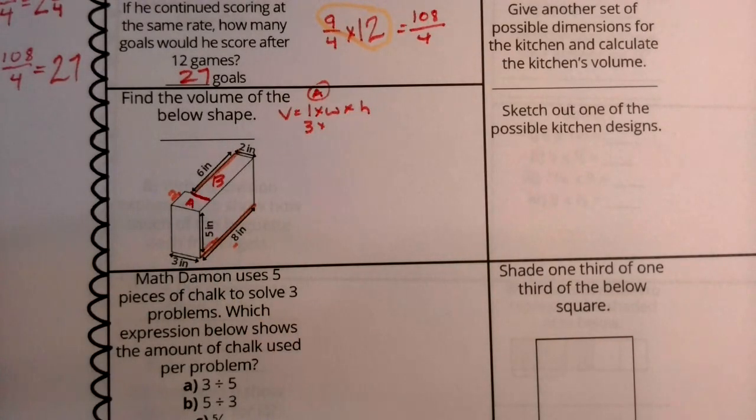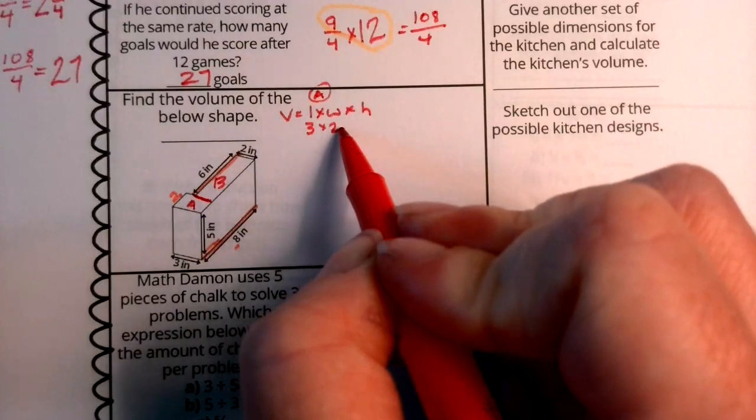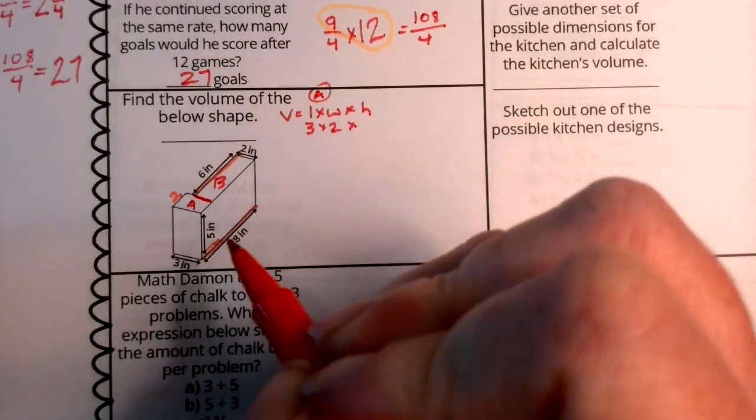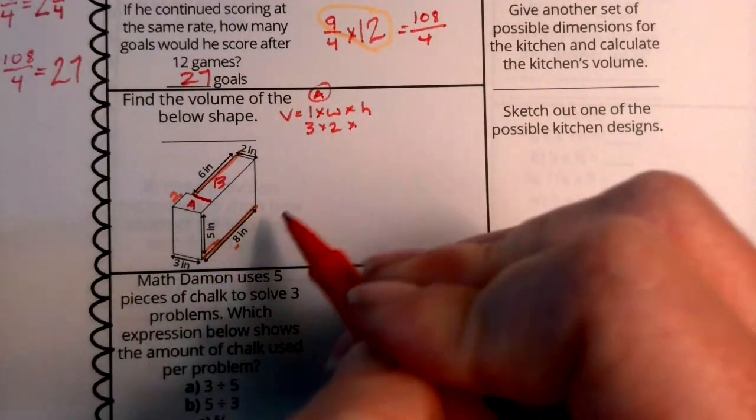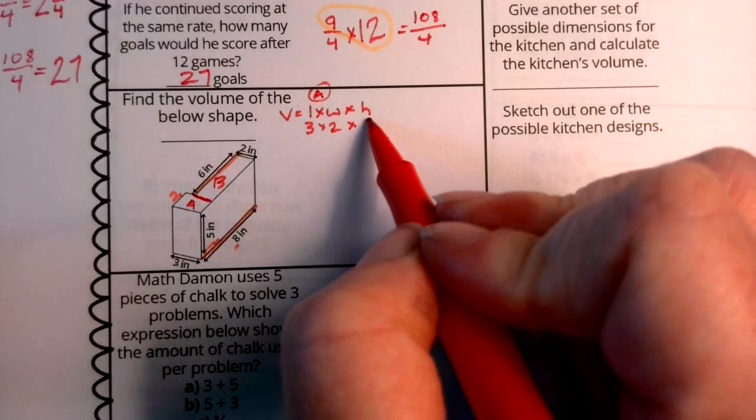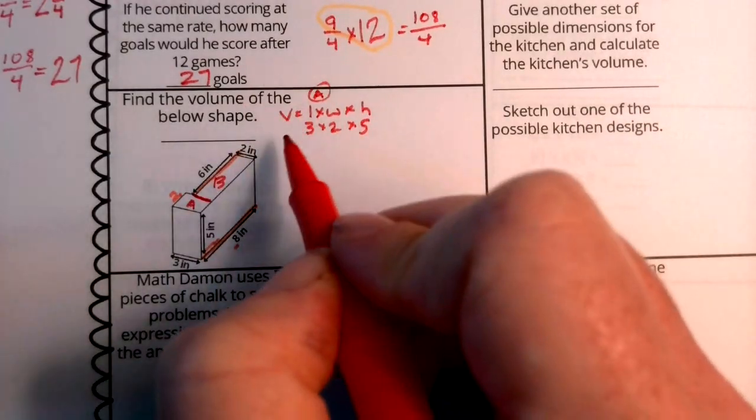So I'm going to go back, and I now know that the width of prism A is 2, and the height of prism A, it is likewise in all the dimensions, the height is 5.